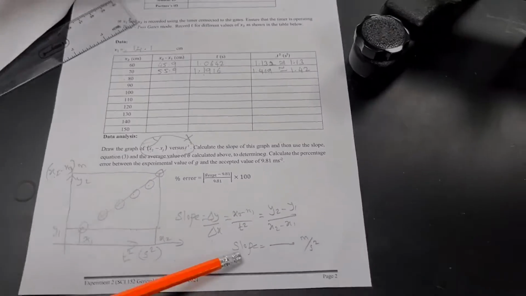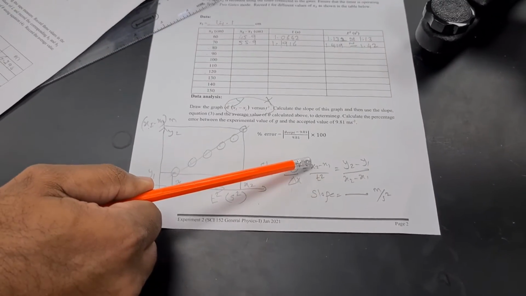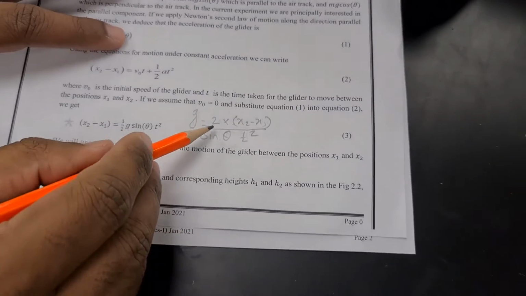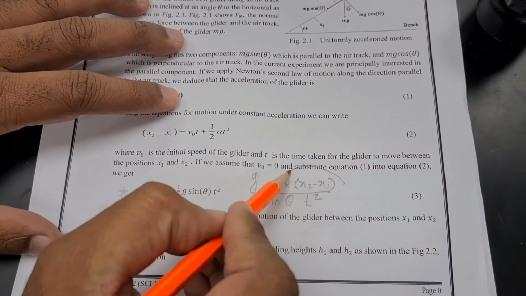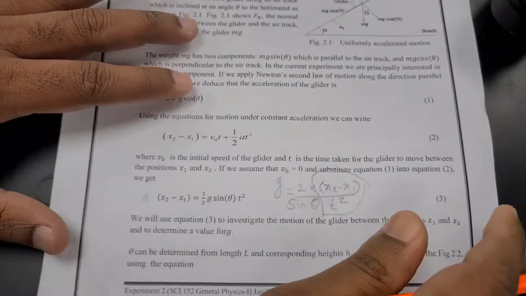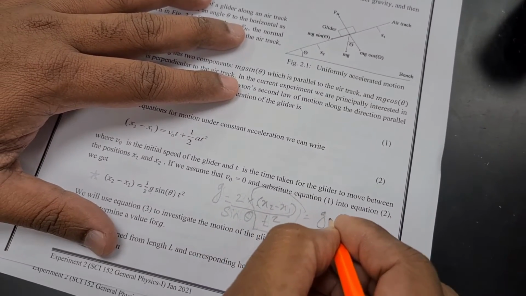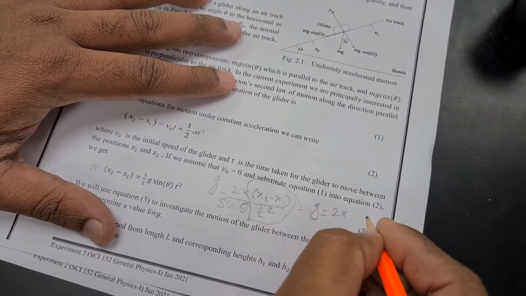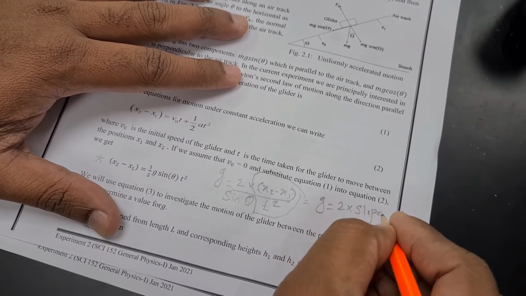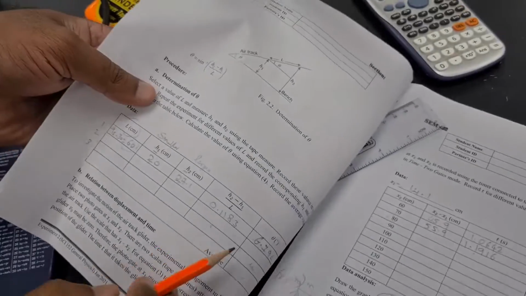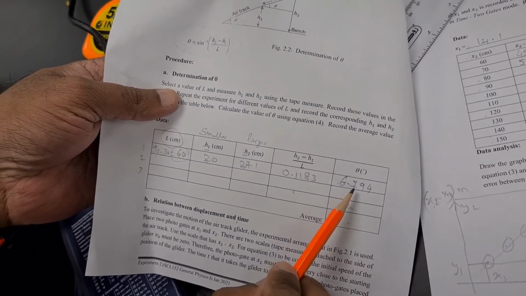Now your slope answer is exactly equal to x2 minus x1 over t square. You can just have a look here. This is our main equation. Here we have x2 minus x1 over t square. Take the value, substitute here. g is equal to 2 multiplied by the slope value divided by sine of theta. What is our theta here? 6.794.